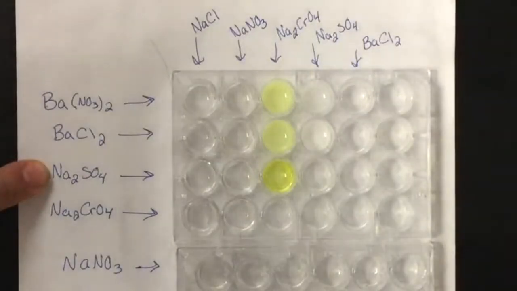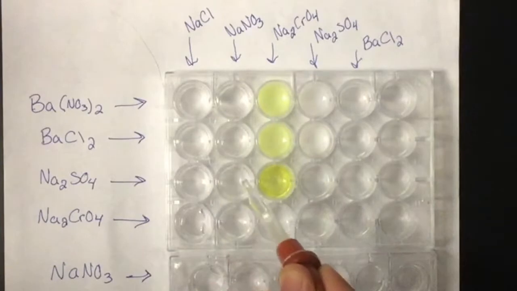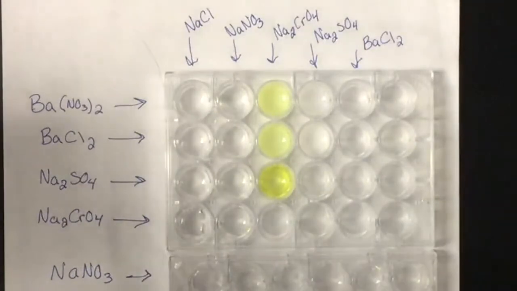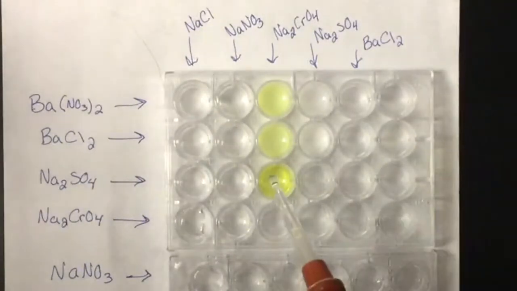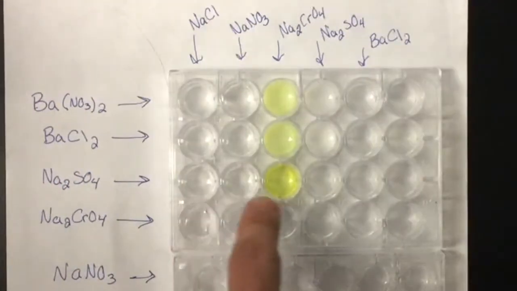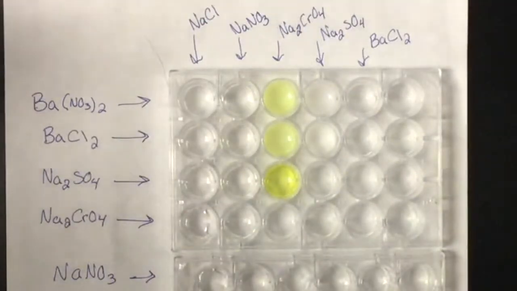Let's go with the sodium sulfate. Nothing happened with that one. Nothing happened with that one. And nothing happened with that one either. We have no precipitates in this column at all. So let's go down to the sodium chromate.